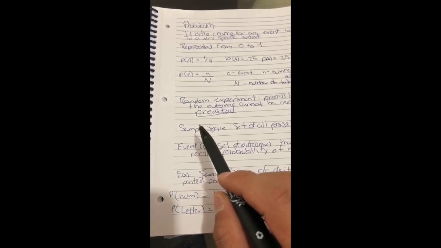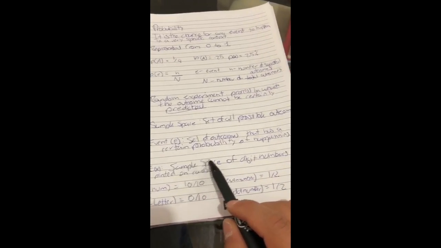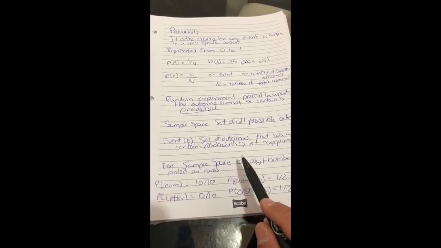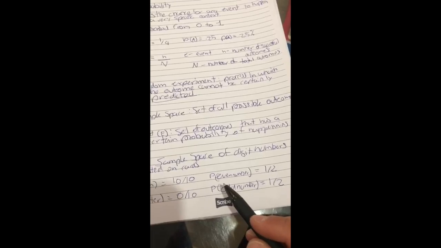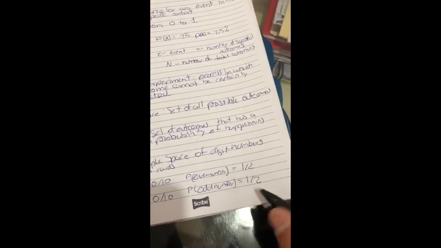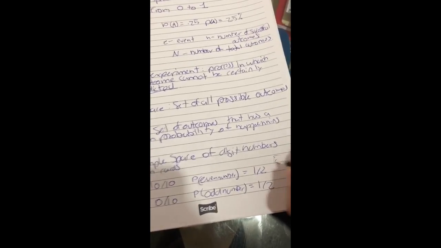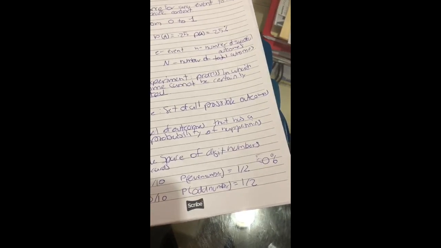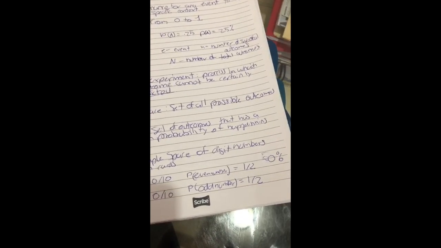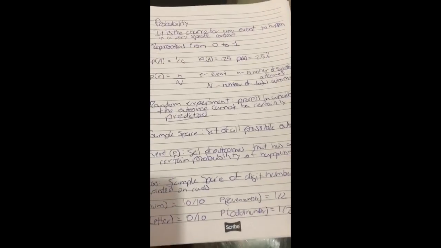To see that in an example, our sample space is cards with digit numbers. The probability of having a number is 10 out of 10, so it's 100%. The probability of having a letter is 0 because we are doing numbers, not letters. And the probability of having even numbers is 1/2, which is the same as 50%, because half of the numbers are even, and odd numbers are also 1/2, the same 50%, which both make up 100%, the total. So basically this is probability.